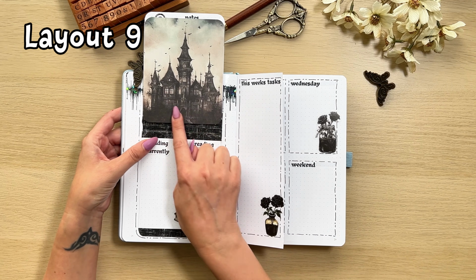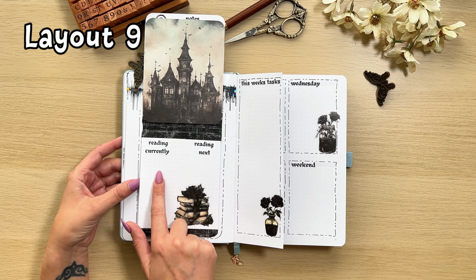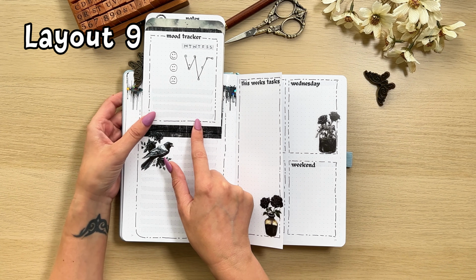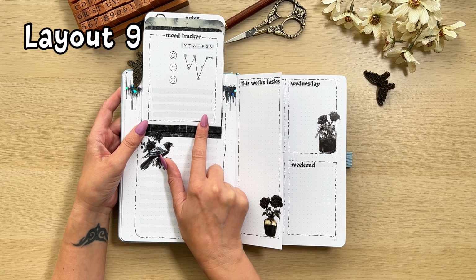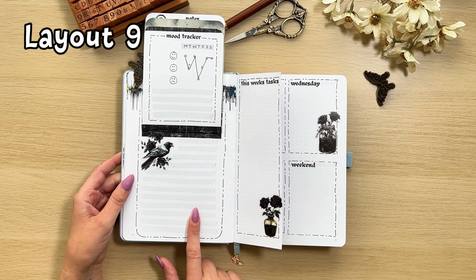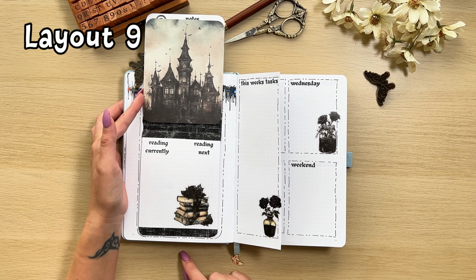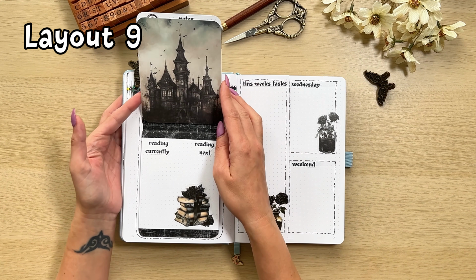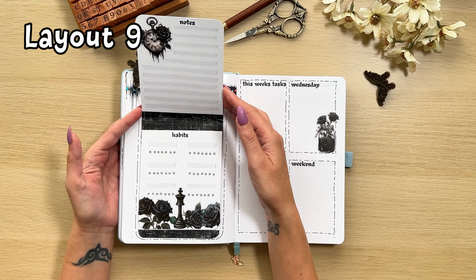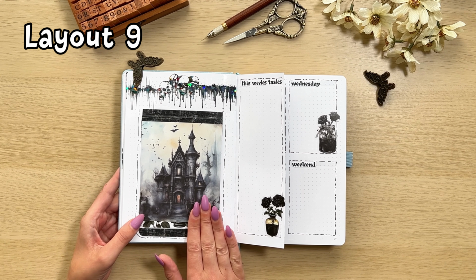And then I've decorated this side with some paper. And then we've got a reading currently and a reading next section. And then I've got a mood tracker here. And I've done some lines so you can write about your mood for that week. We've got a big section here you can use for anything you want. I really love how this has turned out. I used the Gothic mystery box from Journal Say to decorate this layout. If you're not into Gothic, you could do this layout in whatever design you wanted.